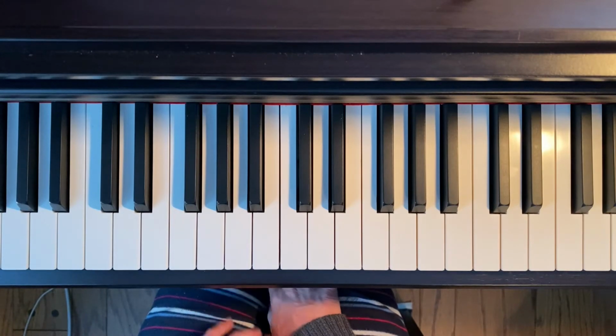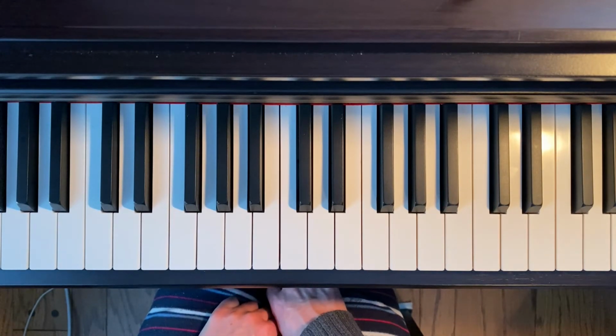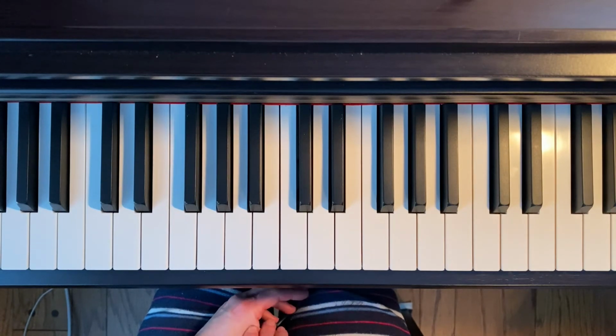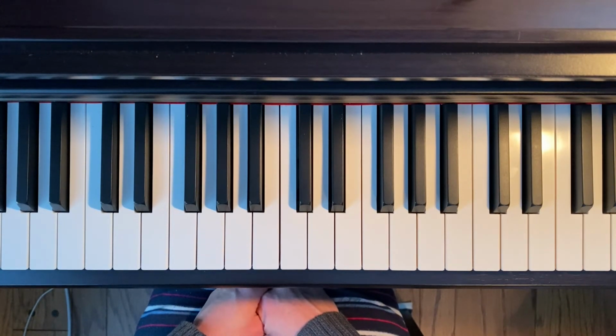Just play as much as you want for fun here with these extra things. I do really hope that you're doing the scales and the chords, just because that is really great for your music learning.